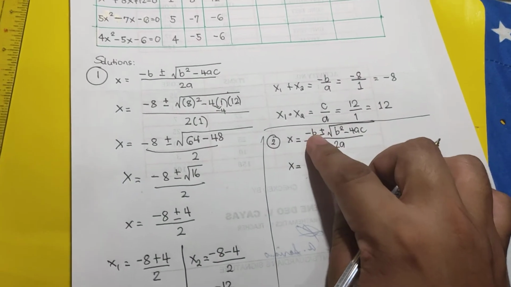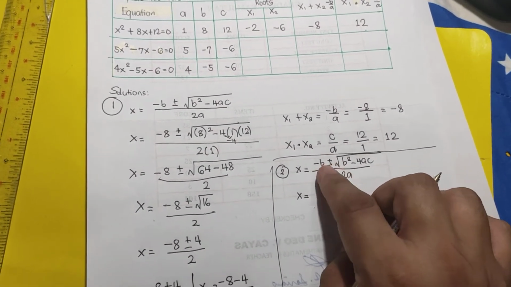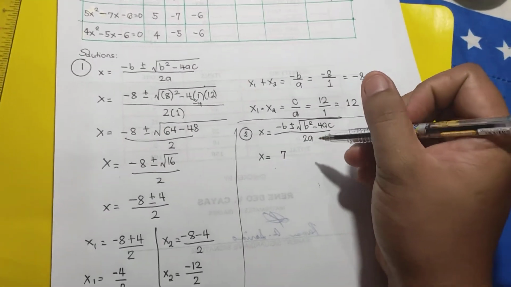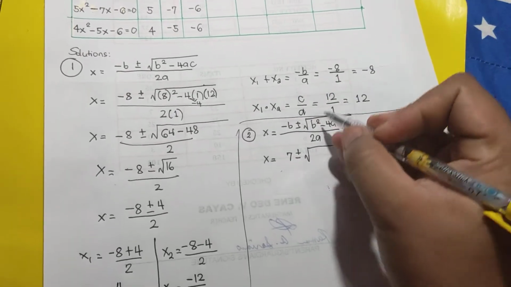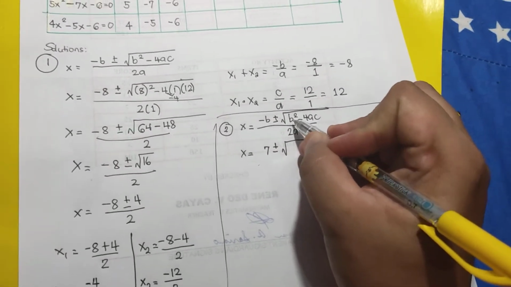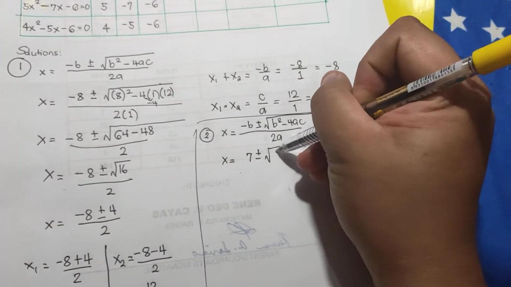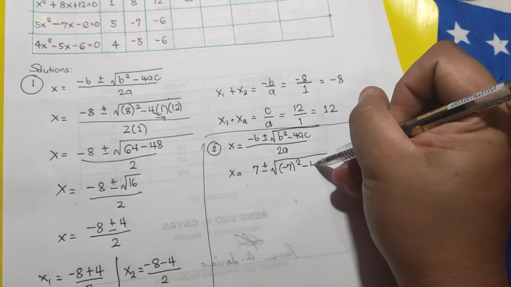Dahil may negative sa labas, yung negative b, papalitan natin siya ng sign. So kasi negative times negative will give you positive 7. Kaya siya naging positive 7 plus and minus the square root of yung b sa loob dahil walang negative, hindi natin papalitan ng sign. So kung negative 7 nakalagay doon, so negative 7 pa rin dito. Negative 7 to the second power minus 4.